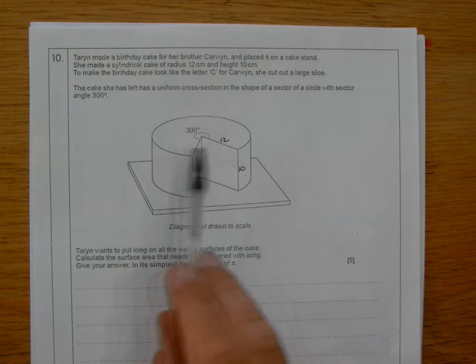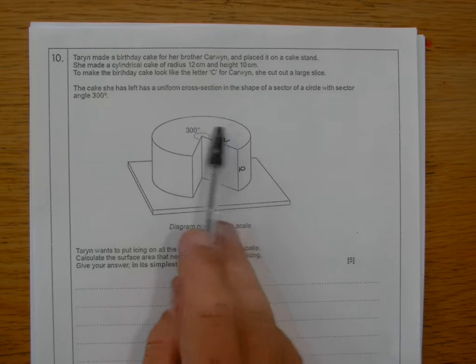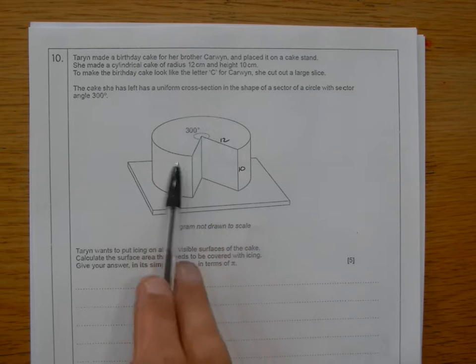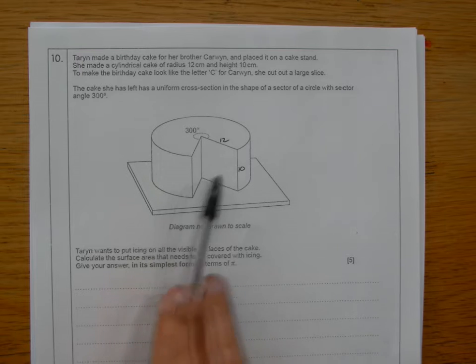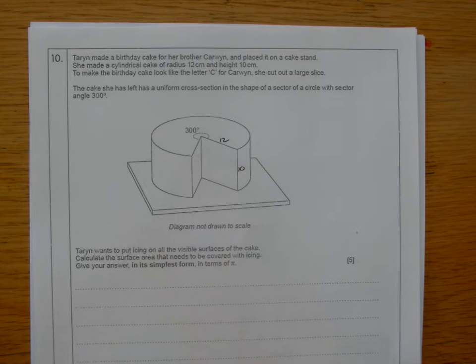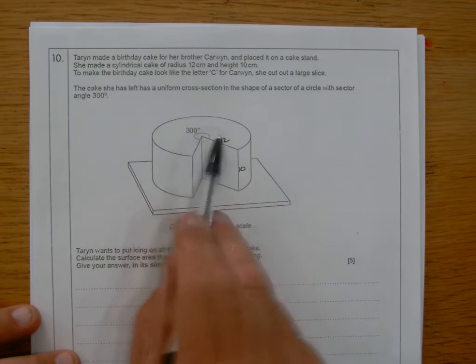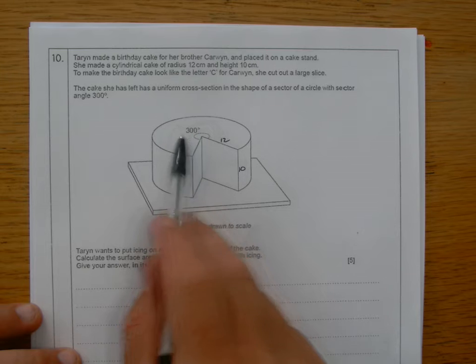We told you that Taryn wants to cover the whole cake with icing, and we need the area then, the surface area. So we're going to need to work out the area, not just the top, but the curved surface going round, and in here as well, these interior walls here. So let's start off with the hardest bit. I think the top area here is going to be the more work that we're going to need to do.